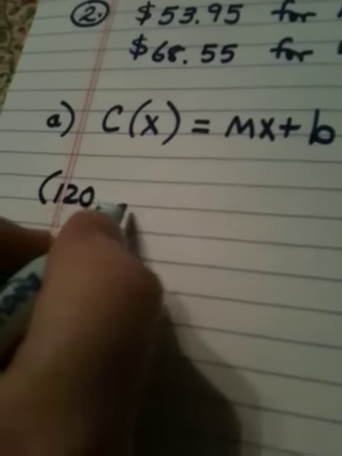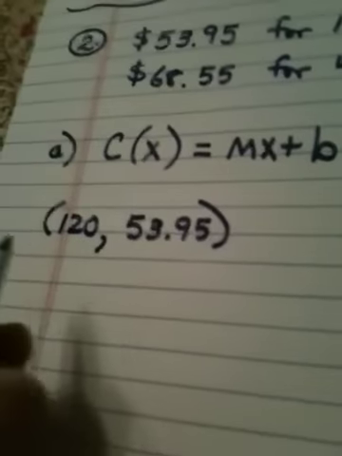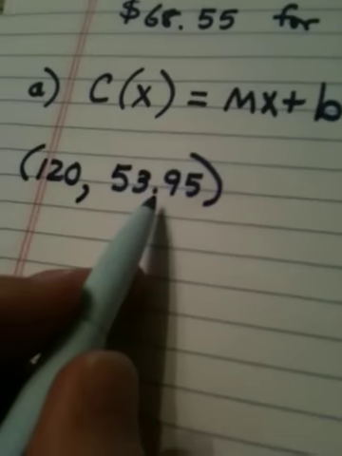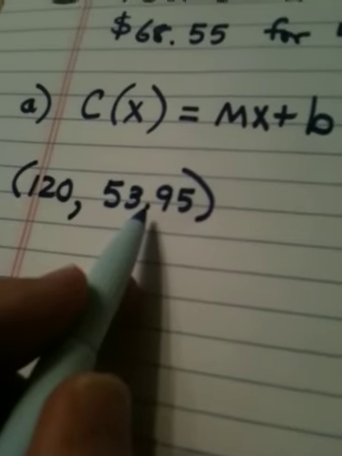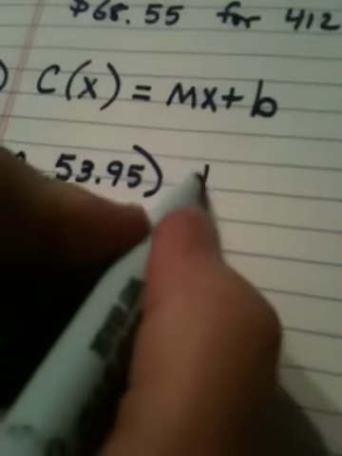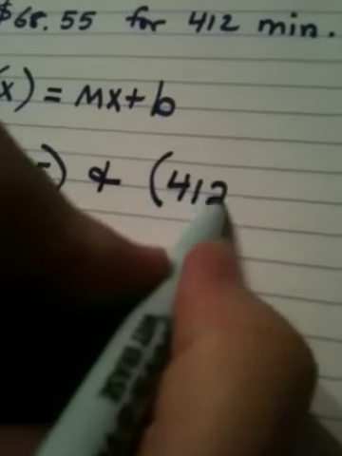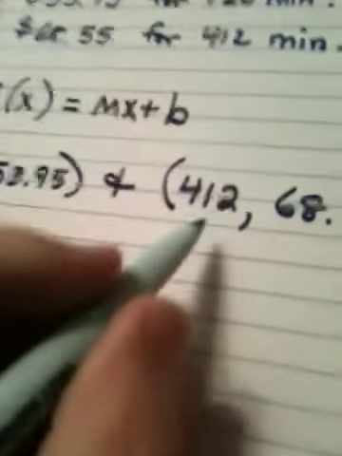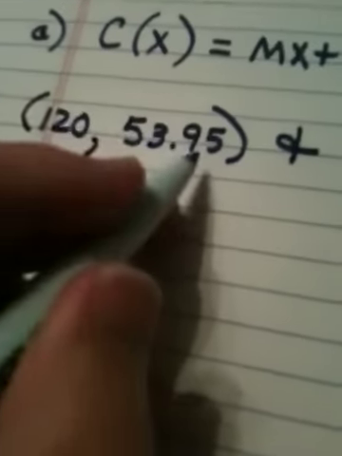The first piece of data is the ordered pair (120, 53.95). And here's how I wrote it in that order. X goes in, C comes out. So 120 goes in, 53.95 comes out. And the second piece of data, 412 goes in, 68.55 comes out. Minutes go in, cost comes out.